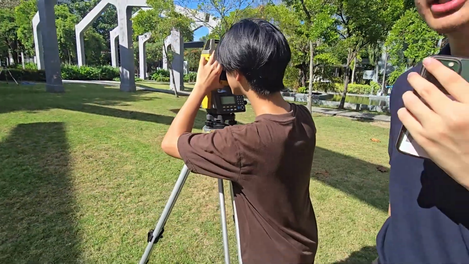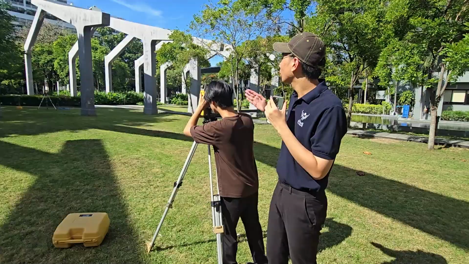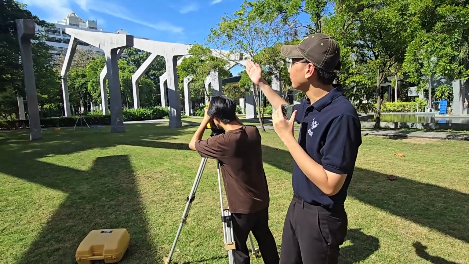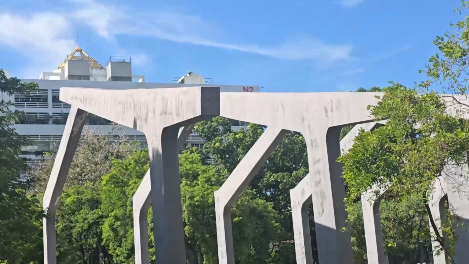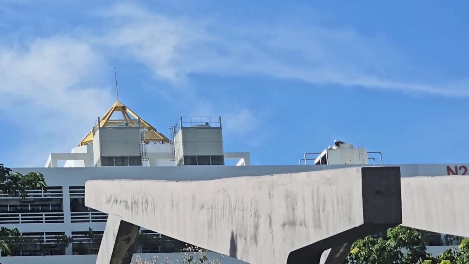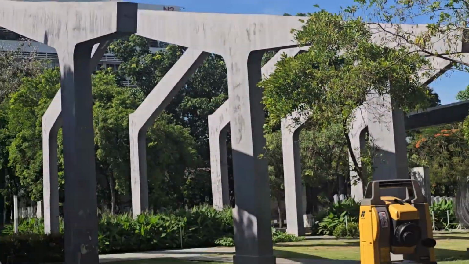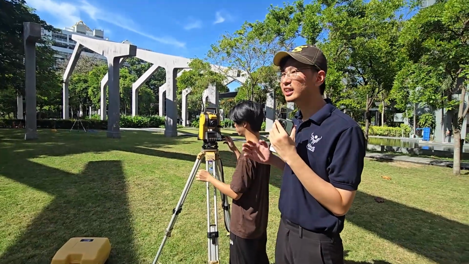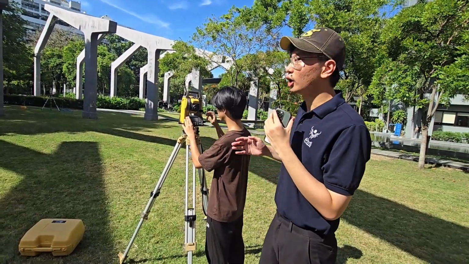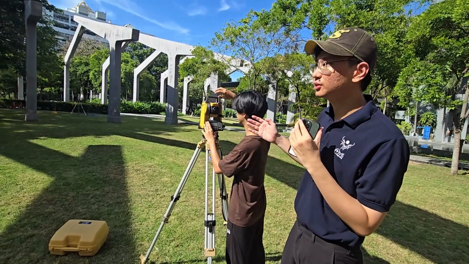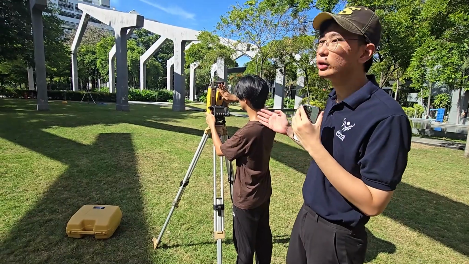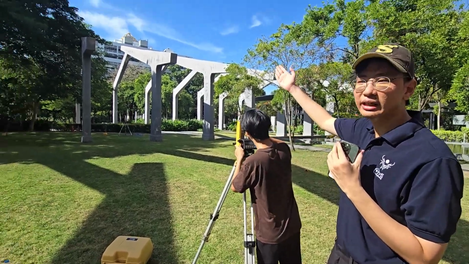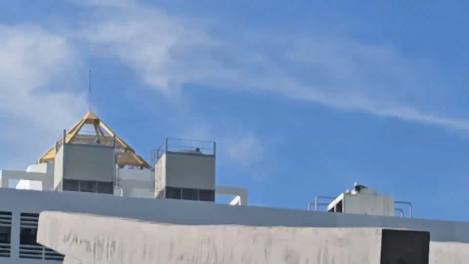And next, for the direction measurement method, we will move the total station to aim at the top of that building, which is the second target of our angle measurement. And then we record that value. And next, we will switch the orientation of the total station to face right by rotating it clockwise by 180 degrees. And then we aim at the same target, which is the top of that building.